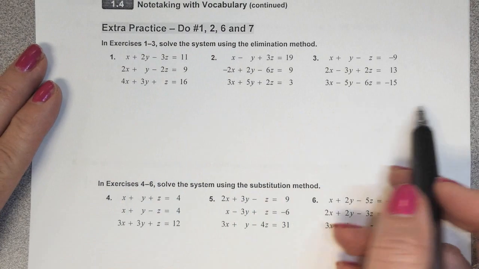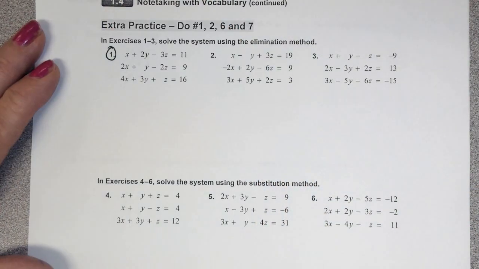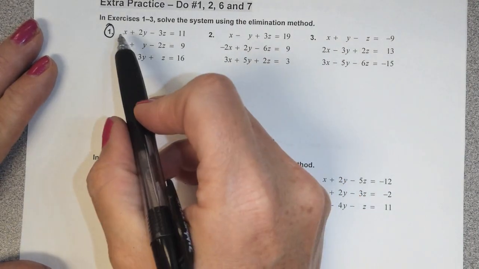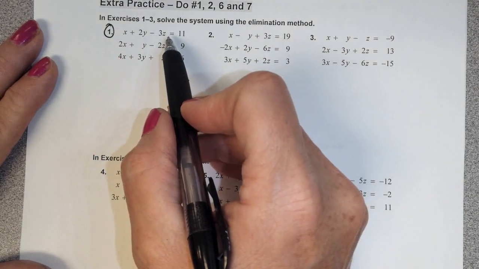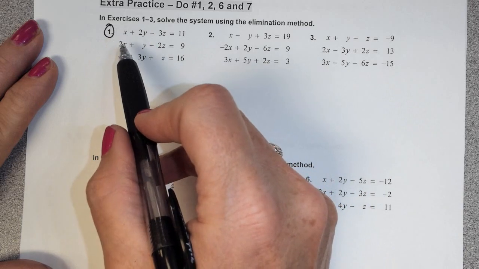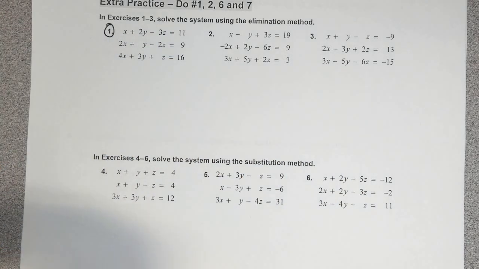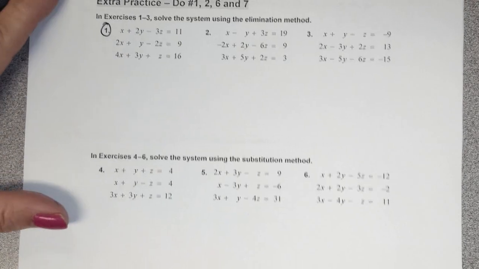All right, so let's go over here. We're only going to do a few problems. We're going to do numbers 1, 2, and 7, 6, and 7. So here's number 1. So I'm trying to solve for x, y, and z. So I want to eliminate a variable. I can either eliminate x, y, or z, whatever's easiest. And you just kind of have to make a choice and stick with that choice. So which variable do you want to eliminate? Ryan, choose one. X. All right.